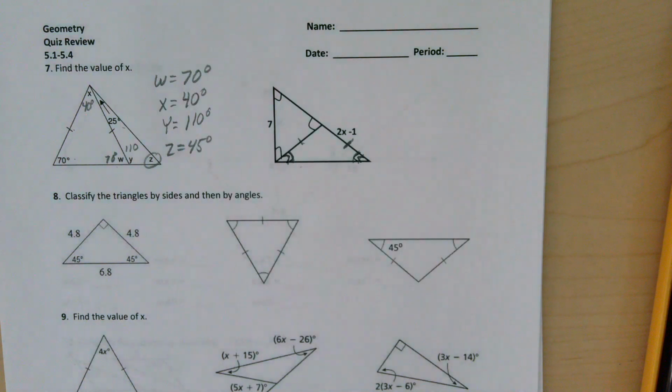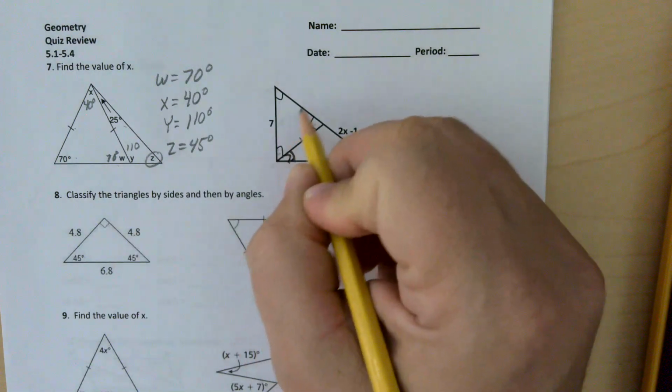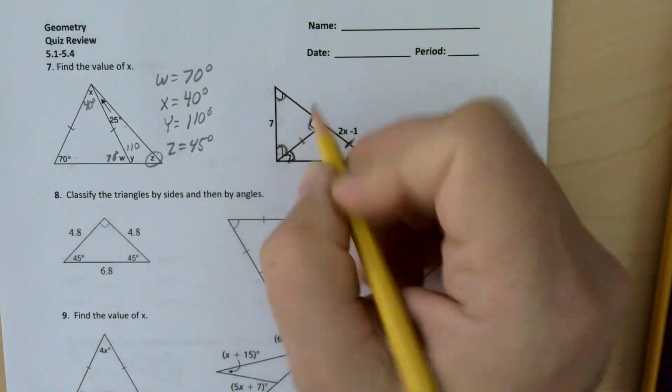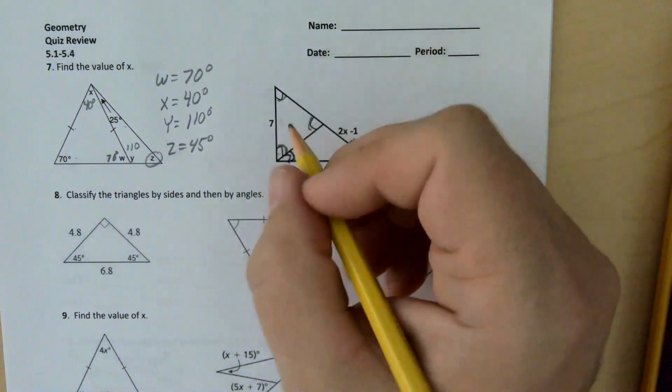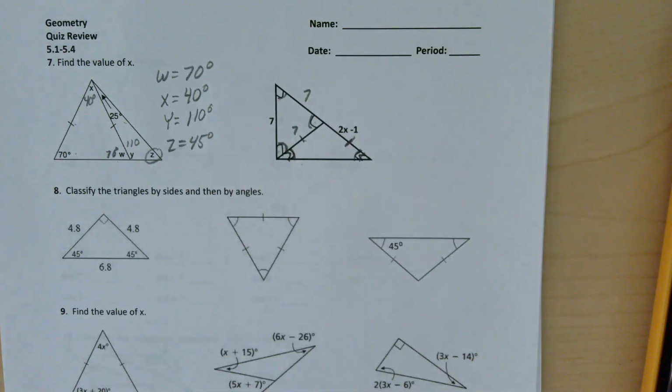And then I am telling you, so from here, you're supposed to see that this is equal angular, so therefore it's equilateral. All these angles are the same, so therefore they're all 60, which tells you all three sides are going to be 7. So that's the key to set up an equation to be able to solve for x.